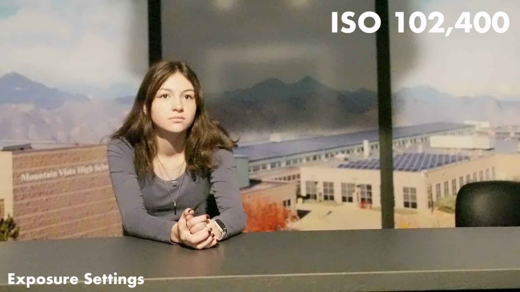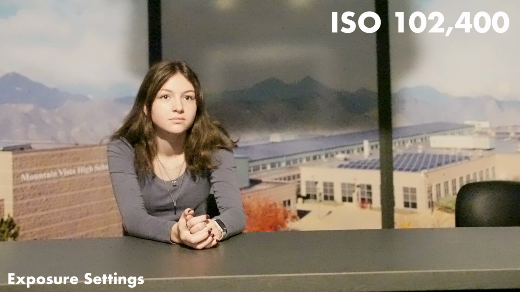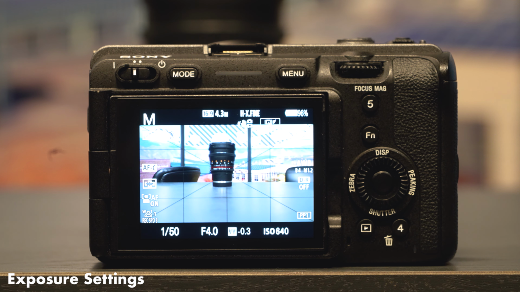ISO is the digital brightness of your image. The higher it is, the brighter, but noisier it gets. ISOs between the minimum, in this case 40, to around ISO 2000 will have minimal noise, and it's a good range to stay in. You can adjust all of these settings to make for a well-exposed image.